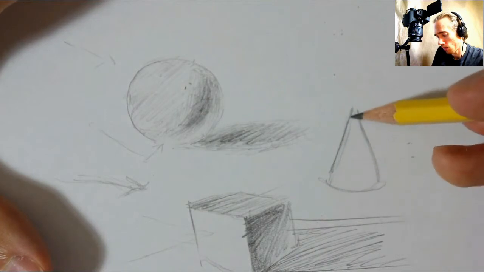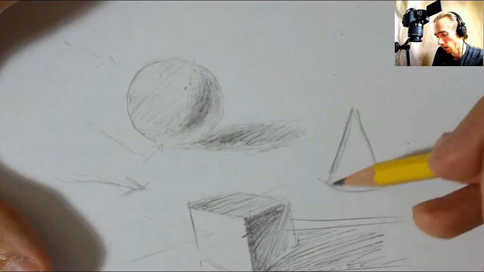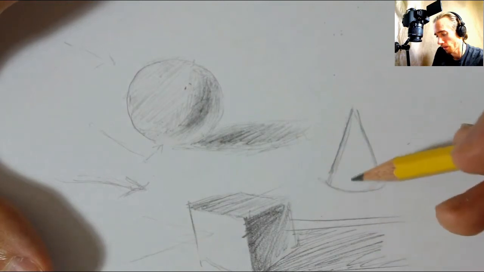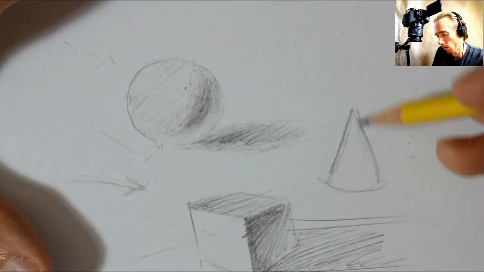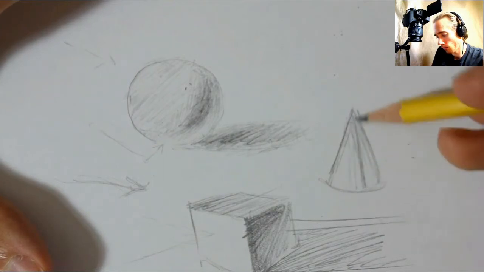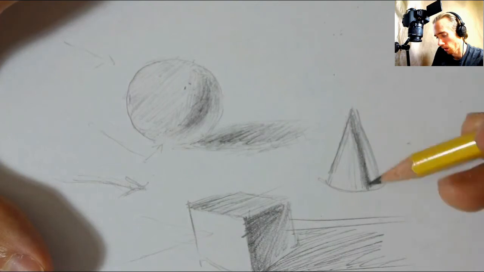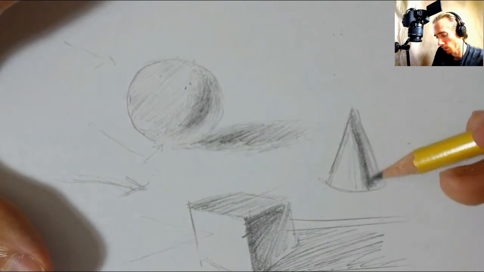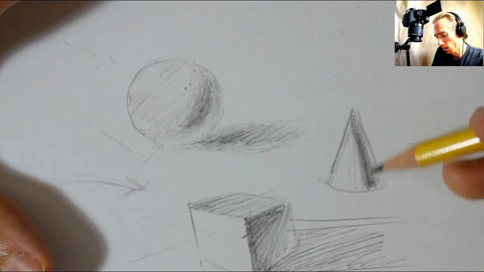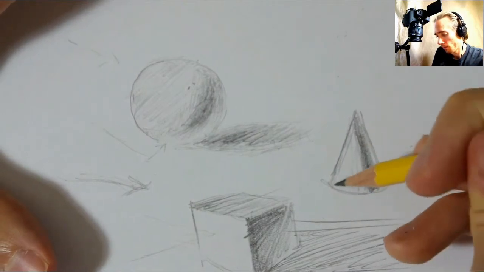And this edge might not be completely bright if the light's coming kind of in front of the cone. Somewhere towards the edge it'll be darker, and then towards the back side it'll be receiving a bit of reflective light, so it won't be as dark.